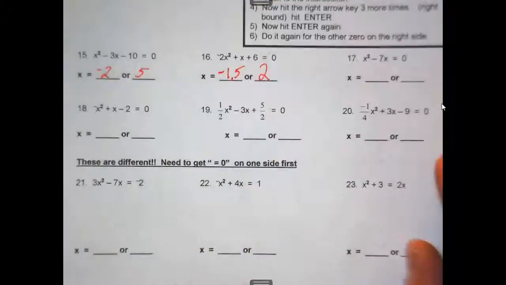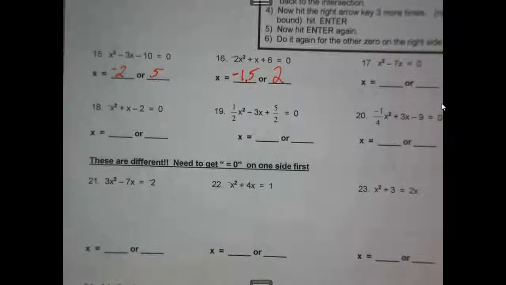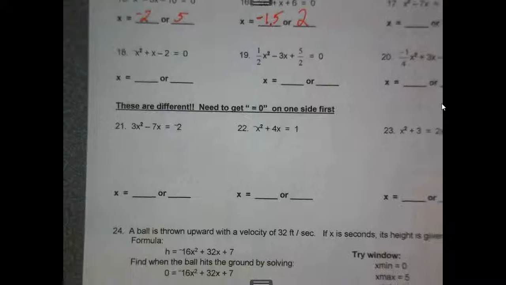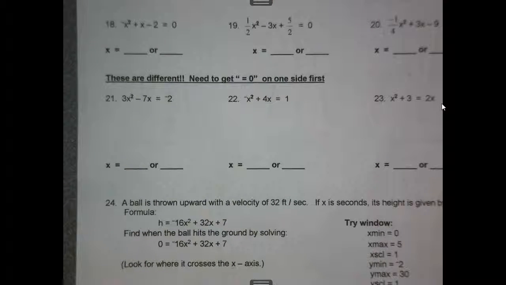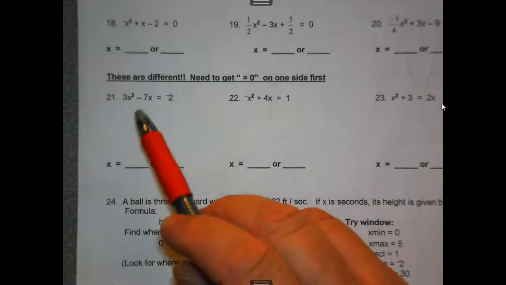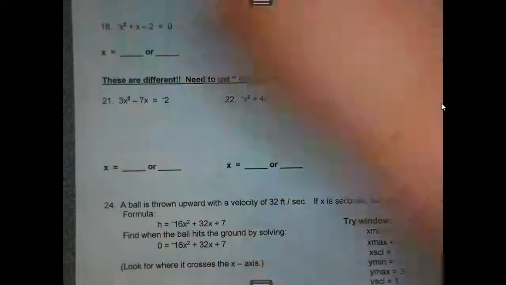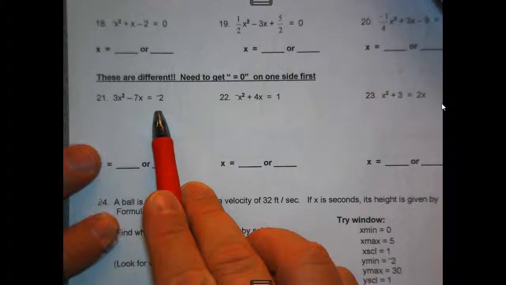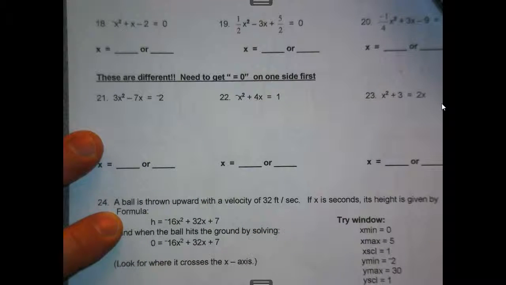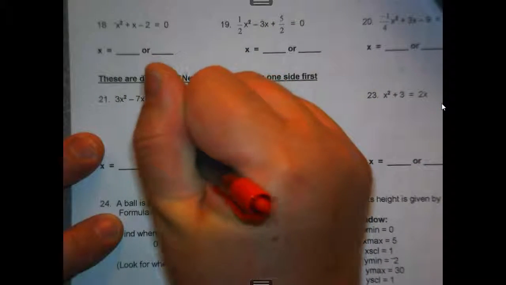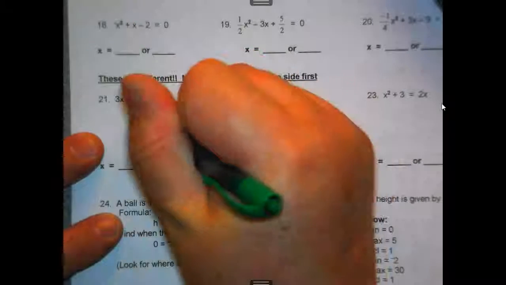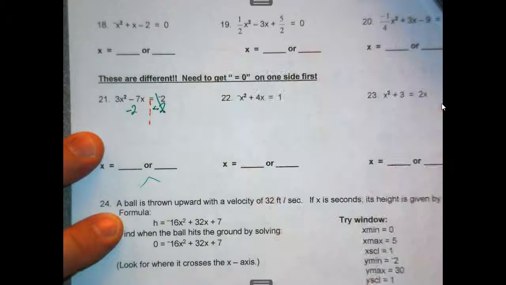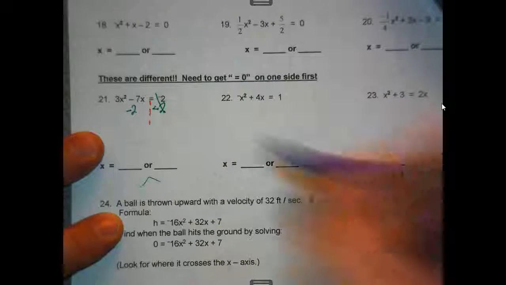Let me do another example. Let's do 21. Okay, I'm going to have to put this in my y equals button. However, I have to get a 0 on one side of the equation first. So I'm going to add 2 to both sides to undo this 2. 2 minus 2 is 0.